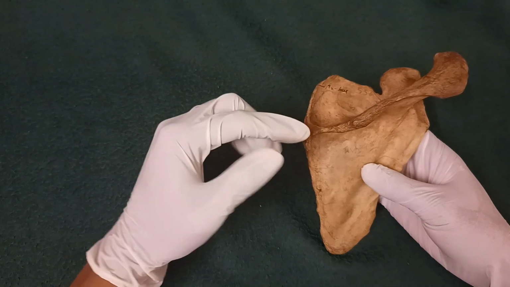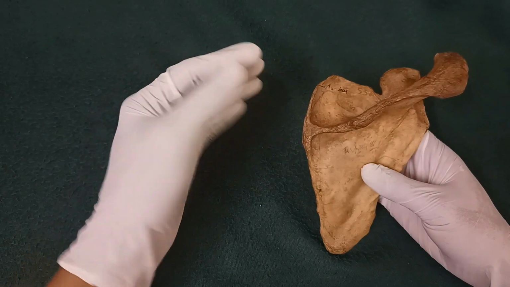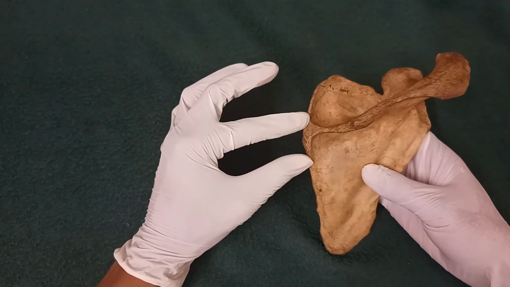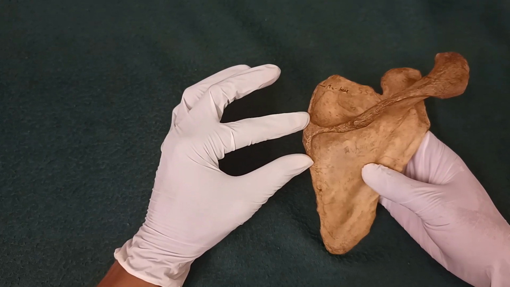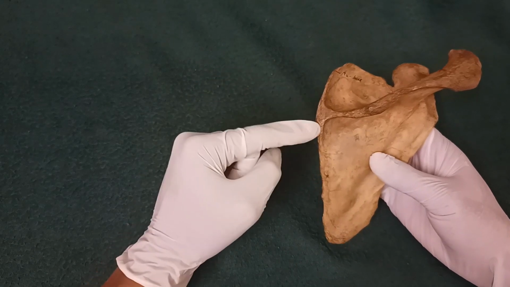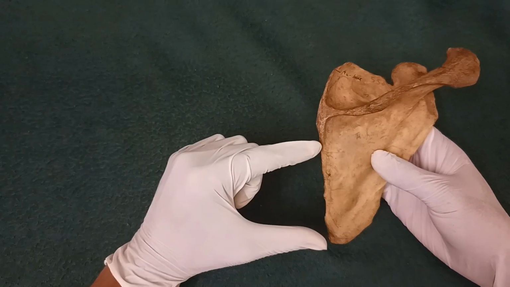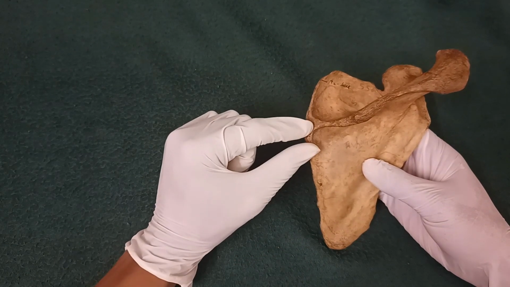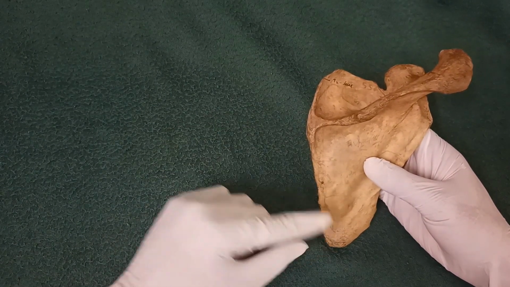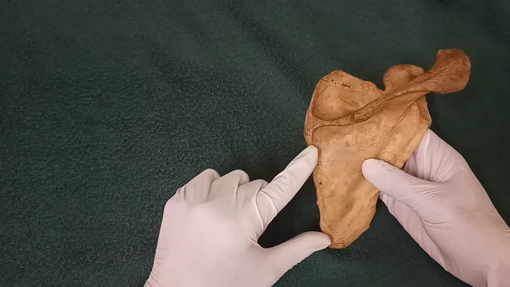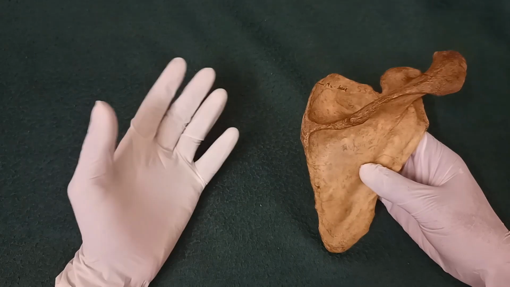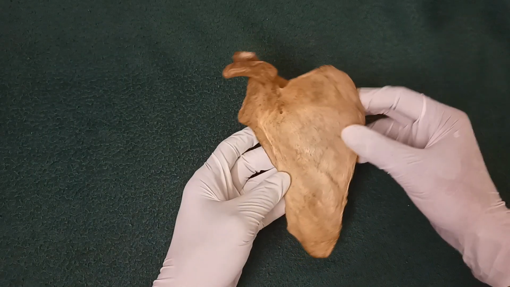On the medial border, at its dorsal aspect, adjacent to the root of the spine, we have the insertion of rhomboid minor. On the medial border, at its dorsal aspect, from the root of the spine to the inferior angle, we have the insertion of rhomboid major. So that's all about the insertions on the medial border. Let us move to the lateral border.